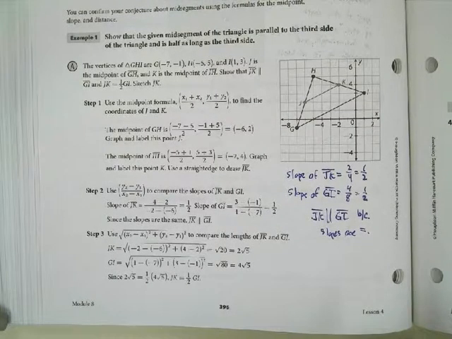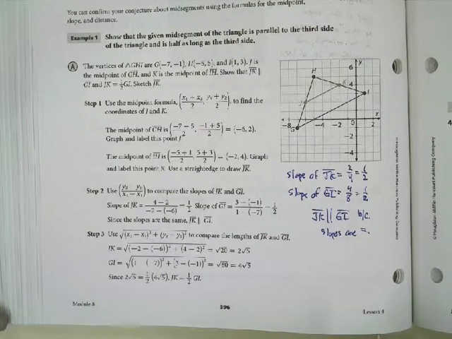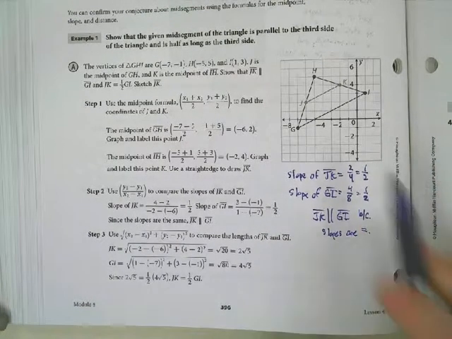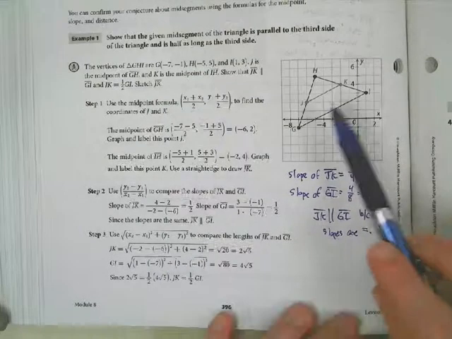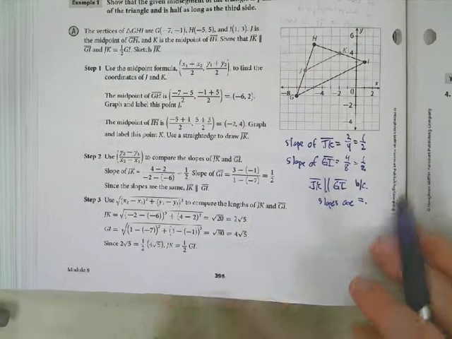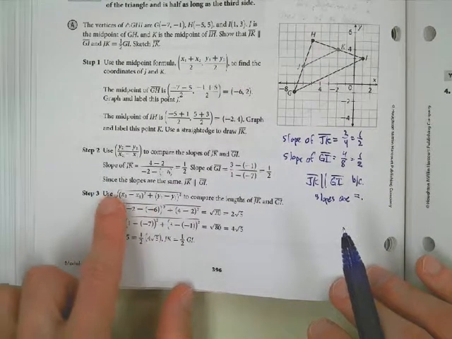Okay. Now to show the lengths are half, to show that JK is half the length of GI here, we would have to use the distance formula. So here, I'll just kind of show that to us because I don't think I'm going to have quite enough space to show the distance formula calculations. But there's the distance formula, right? x2 minus x1 quantity squared plus y2 minus y1 quantity squared. You take the square root of that sum, okay?